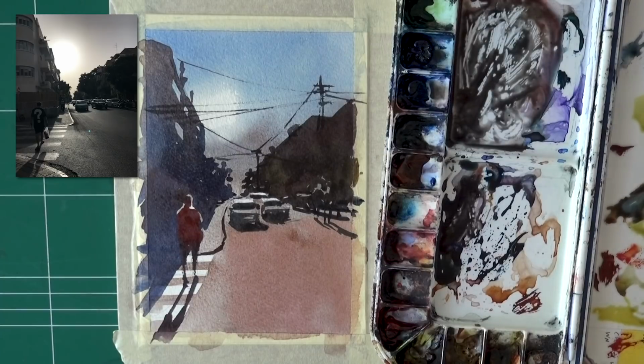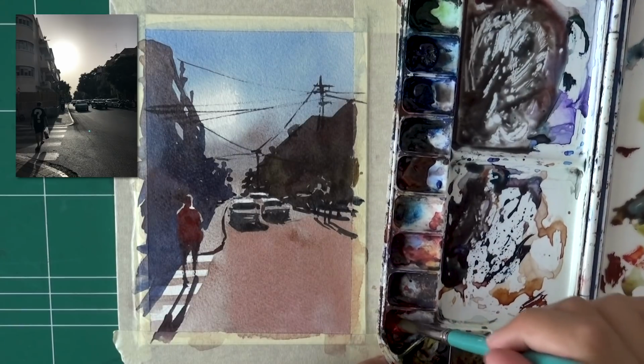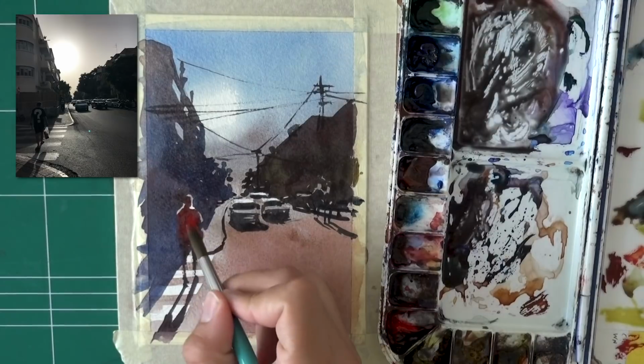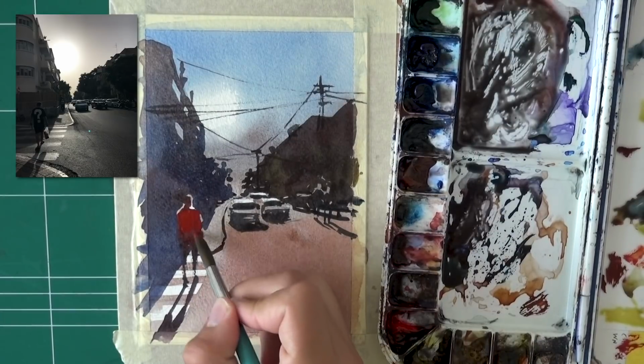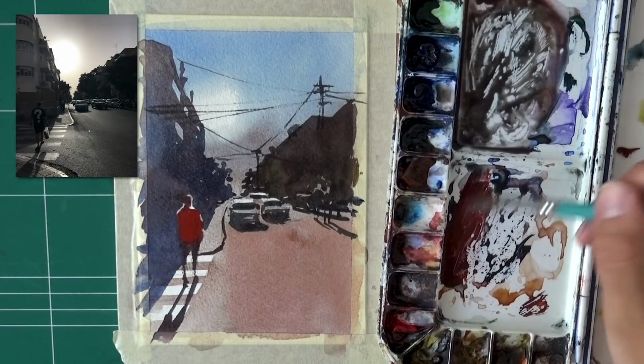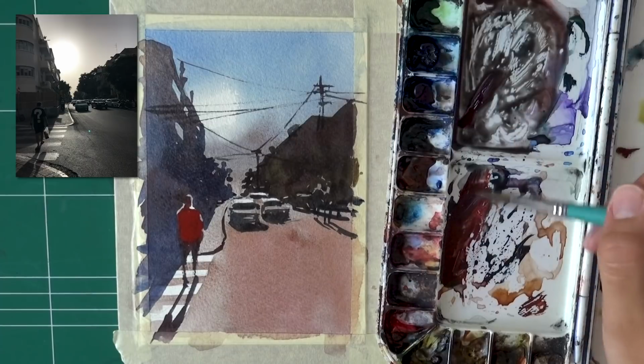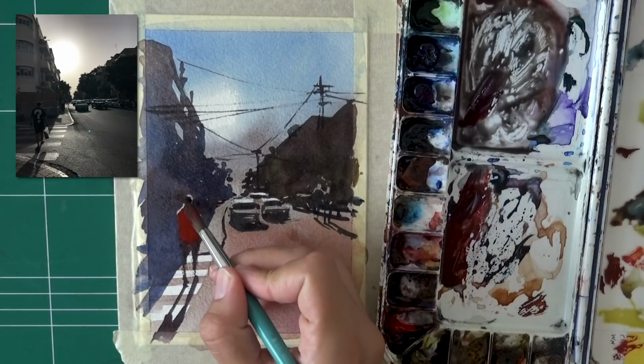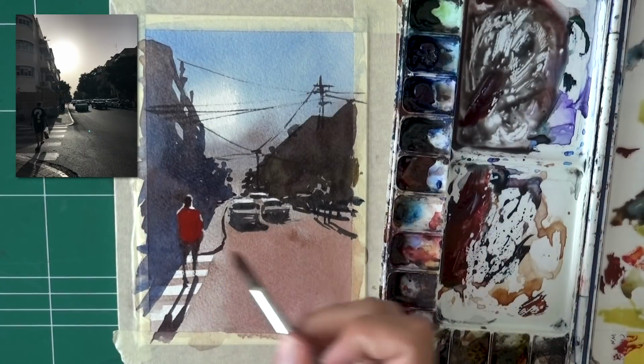I would like to darken this guy's shirt a little more. Now I may lighten it accidentally. Yeah, because this is a very bright red, but that's fine. So let's go with that. For his head, I do want to darken it because there's hair there, so it should be darker. And that'll help complete the impression of this person.